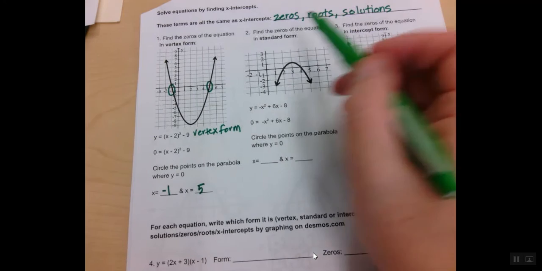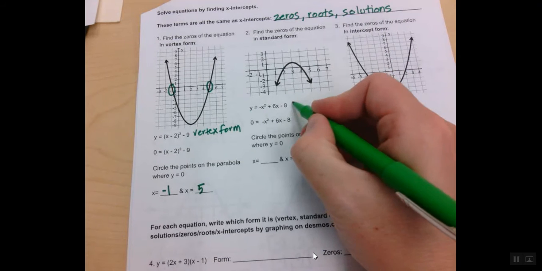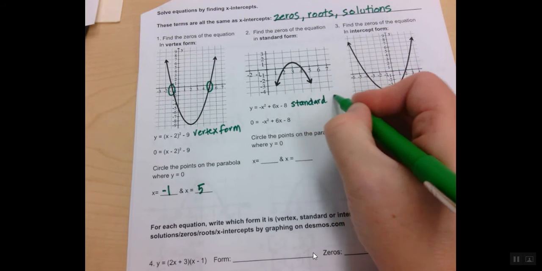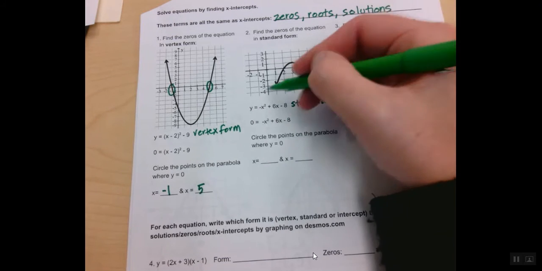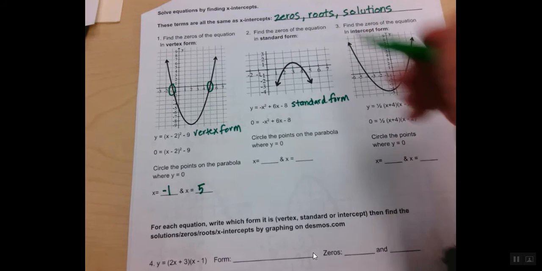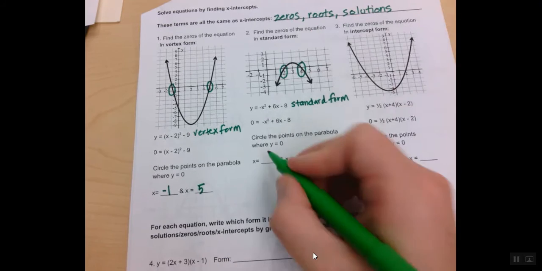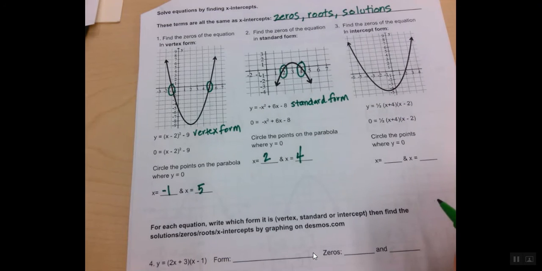Okay, in number 2, it says find the zeros of this equation written in standard form. This is called standard form. But the zeros are still located at the x-intercept. So what numbers am I looking at? 2 and what was the other one? 4. So x equals 2 and x equals 4.